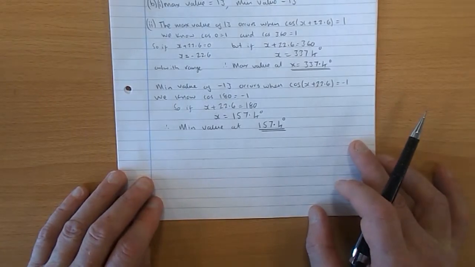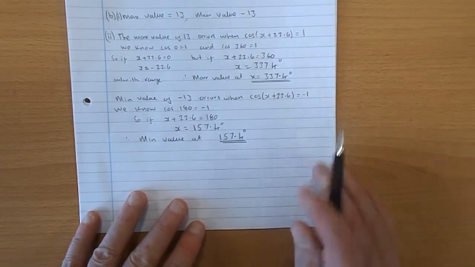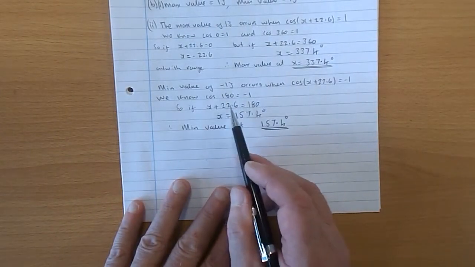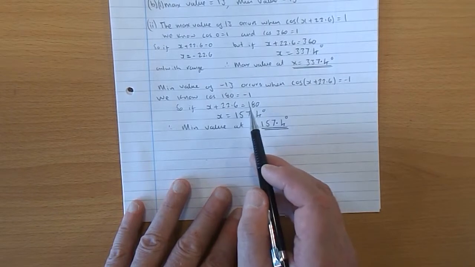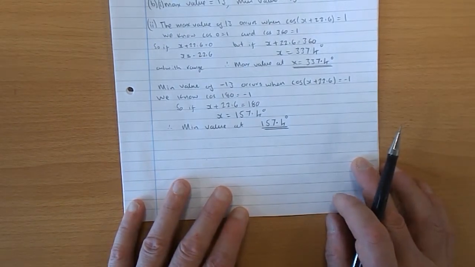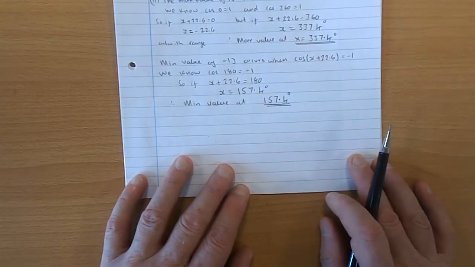Similar story for the minimum value. That occurs when cos(x plus 22.6) is minus 1. Well, we know that the cos of 180 is minus 1. Set that equal to 180, and we find that x would have to be 157.4. So the minimum value occurs when x is 157.4.